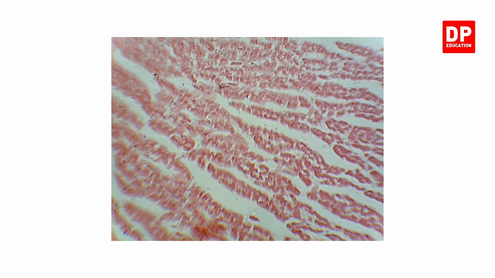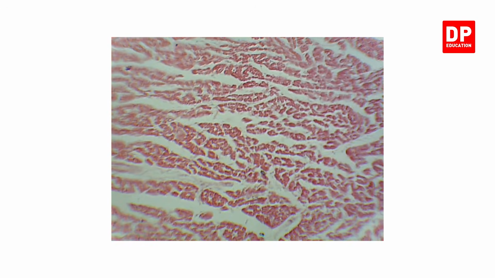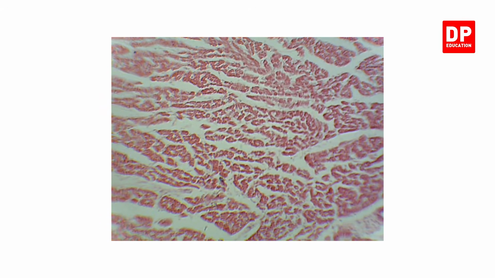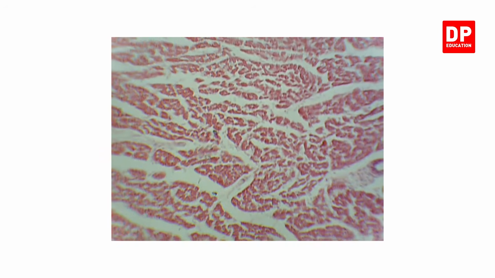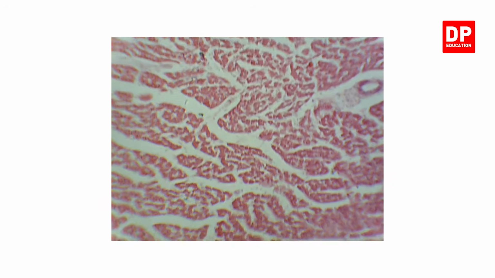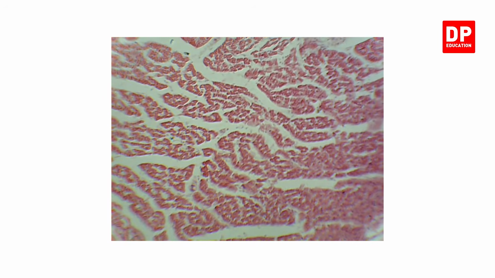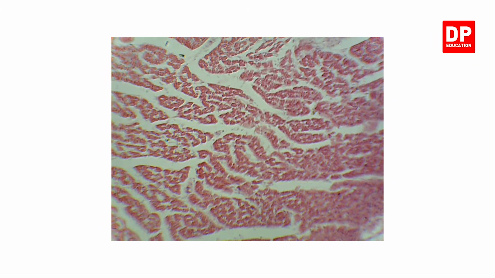Yes, students. Now you all can see the cells of the cardiac muscle clearly. How the cells are, the shape of the cells and the color. Here it is a dyed permanent slide, so you can see it clearly. You can see all the features of the cardiac muscle. Now that is not sufficient.